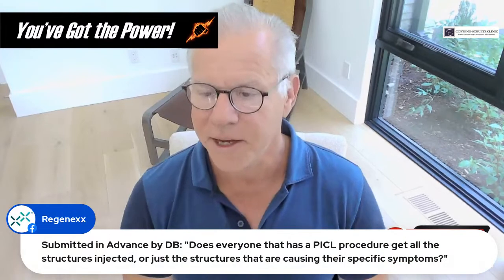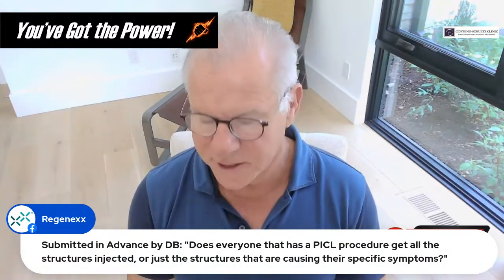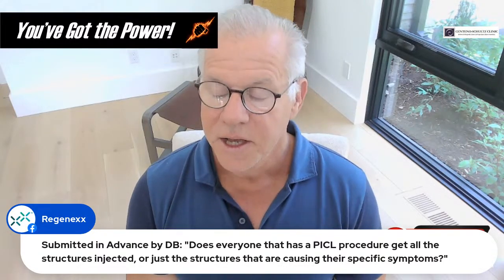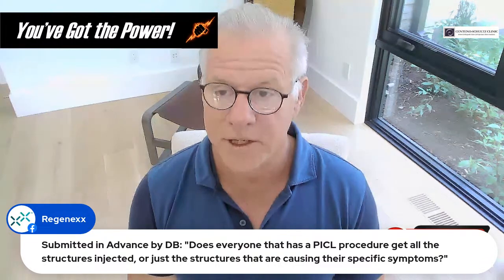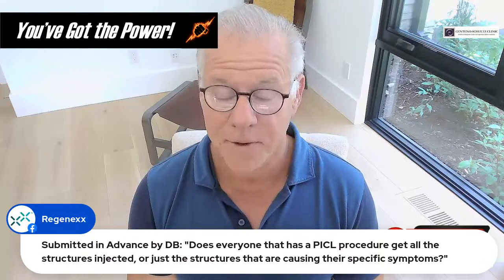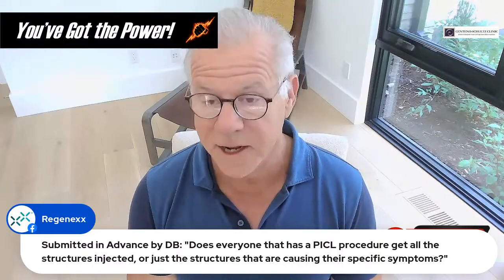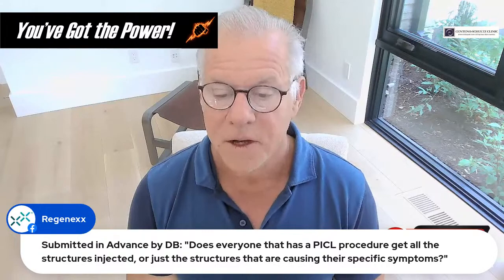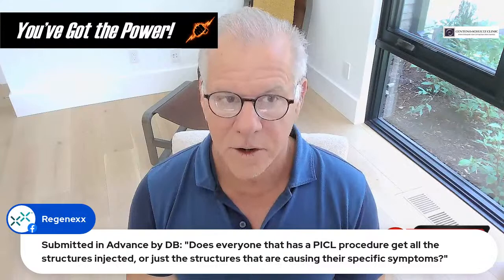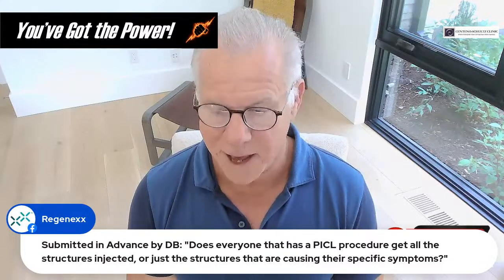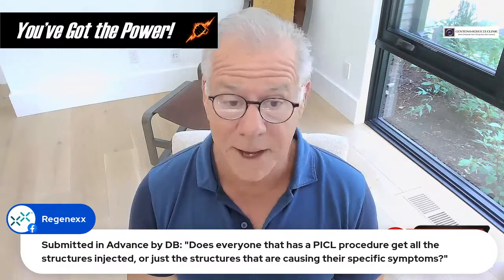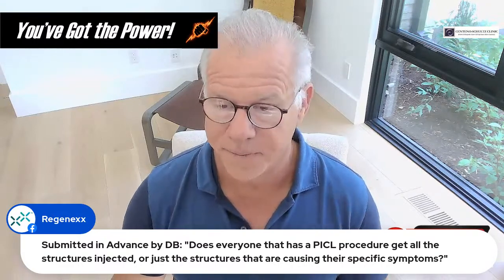This one was submitted by DB. Does everyone that has a PICL procedure get all their structures injected, or just the structures that are causing their specific symptoms? So good question. Yeah, again, it's focused on that particular patient and what's wrong with that person. And the type of instability maps to what needs to be injected. And then the physical exam and history also map to what needs to be injected. So at the end of the day, we're only injecting a subset of that in each patient. Now, we've got a few patients that might get all of that, but that's pretty rare.